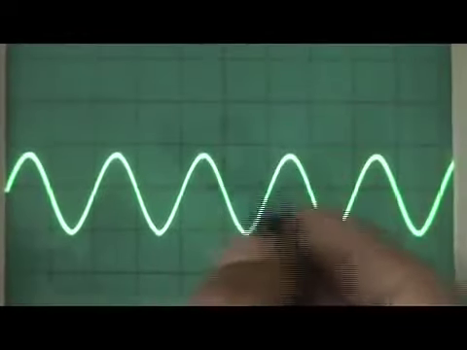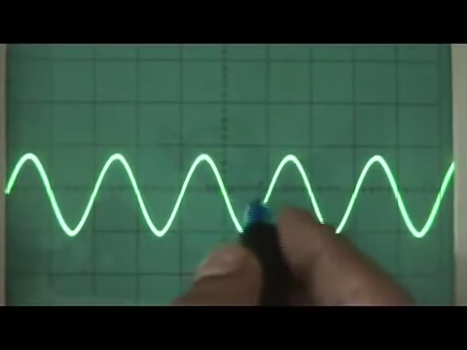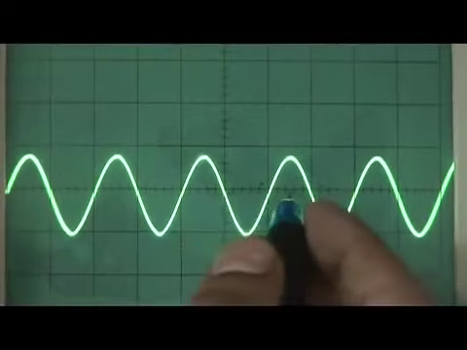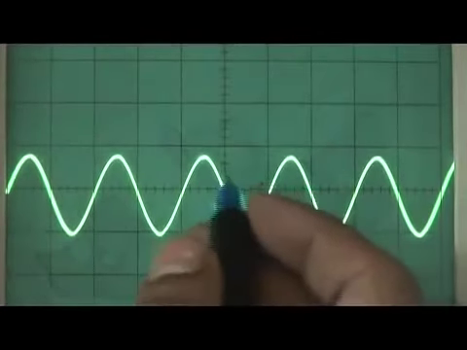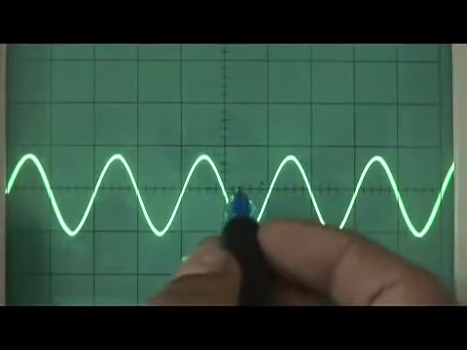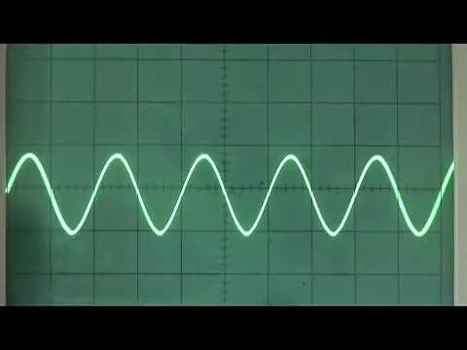Same thing in the x direction: it is divided into 0.2, 0.4, 0.6, 0.8, 1. So the x direction will also have the same divisions. So the entire block is 1, and a small subunit is 0.2. Now we have to calculate the amplitude and the frequency of this signal using this CRO.